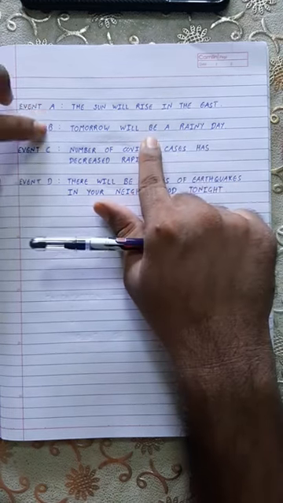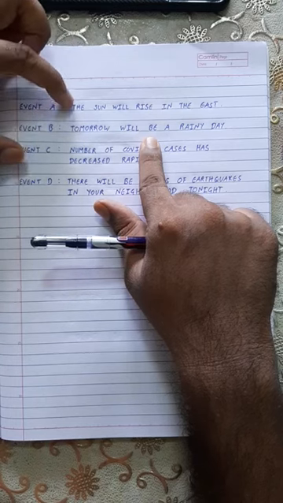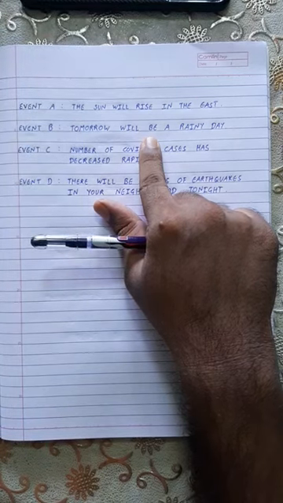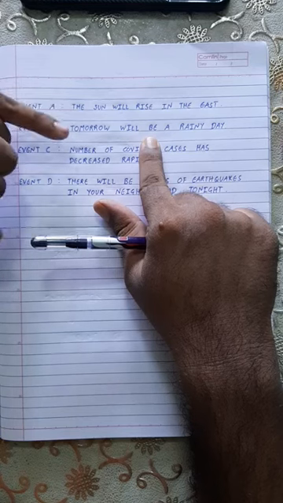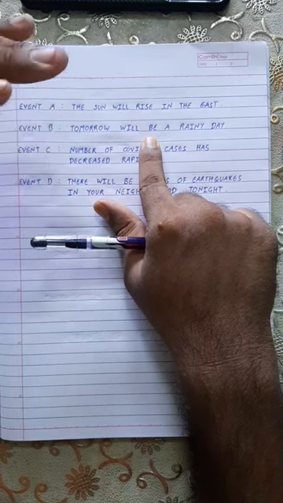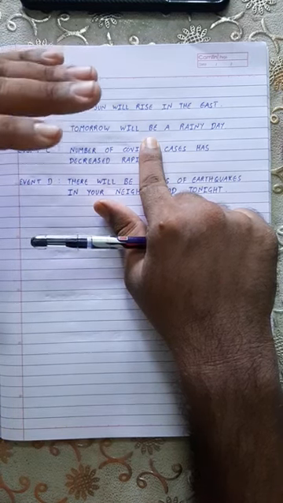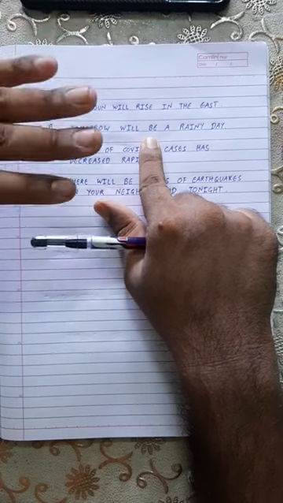So if you compare these 2 statements, the first event does not give you any information because you already know this will happen. Whereas the second statement, you kind of expected it. You don't know if it will happen or not, but you kind of expected it.